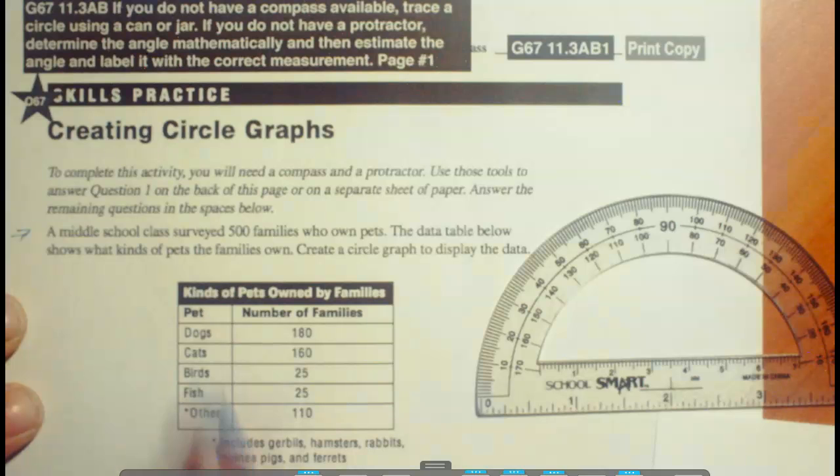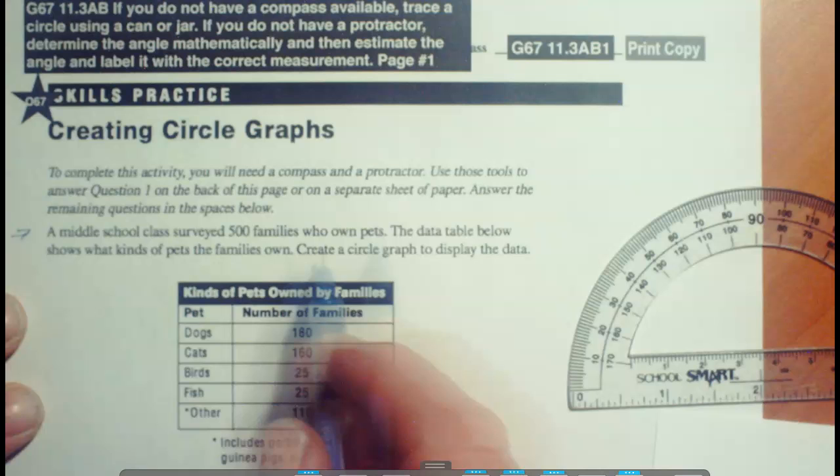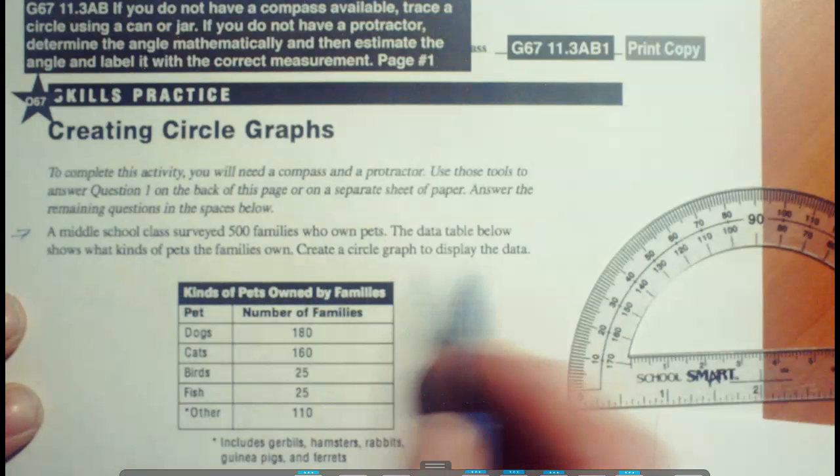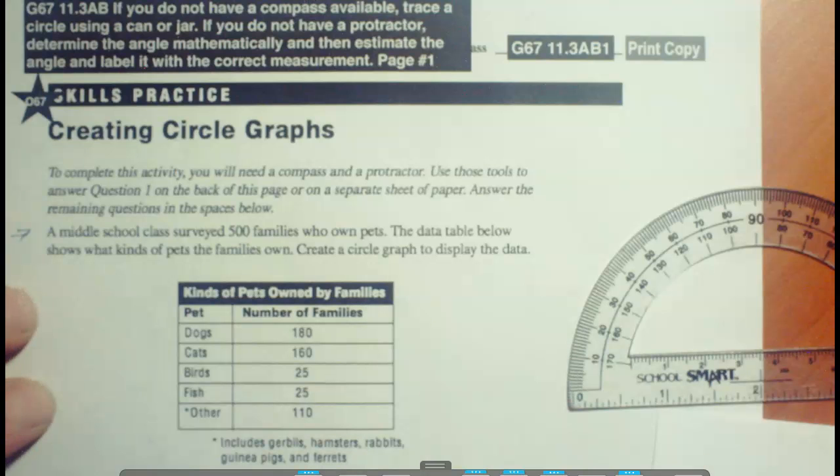So we've got a middle school class that surveyed 500 families who own pets. The data below shows the kind of pets the family owns. Create a circle graph to display the data. First thing we'll do is show you how to make a circle using a protractor.